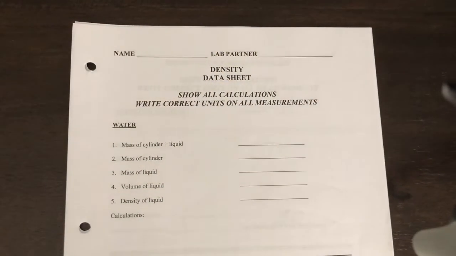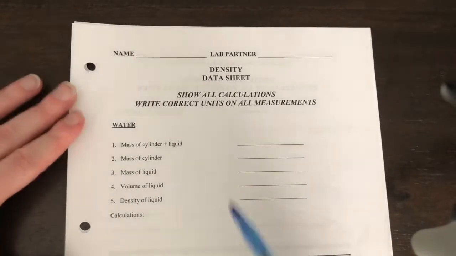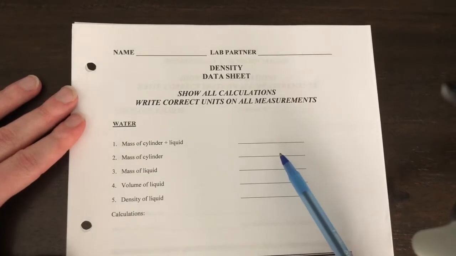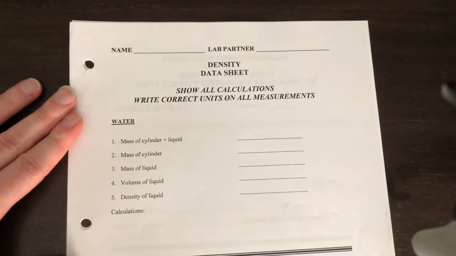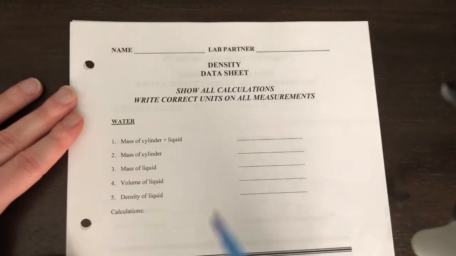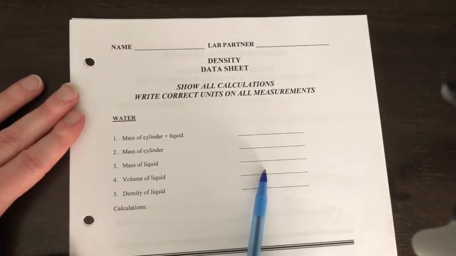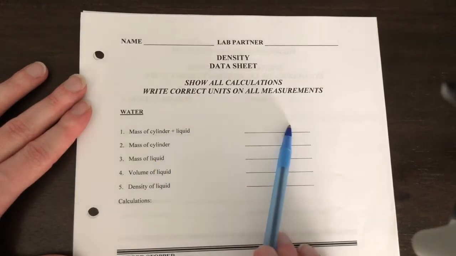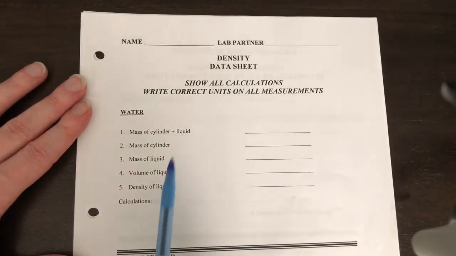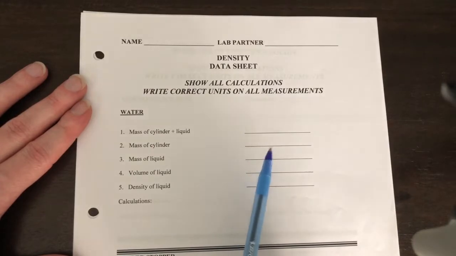So, from the video, we first measured the mass of the cylinder. The mass of the graduated cylinder is going to go in this blank right here. Okay, we're going to measure out 60 to 70 milliliters of liquid, which we did from the video, and we should write that right here in milliliters. Then we're going to reweigh the cylinder and the liquid. We did that in the video, and to find the mass of the liquid, we subtract number 1 from number 2.